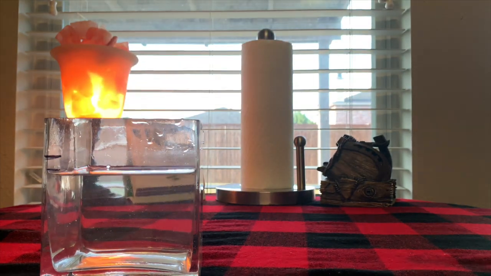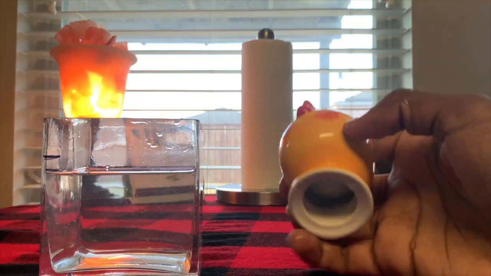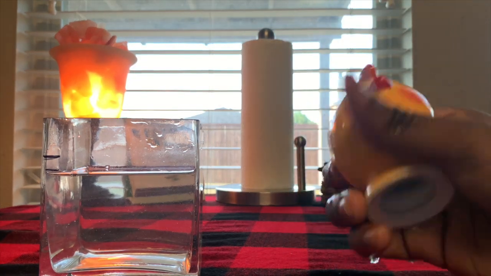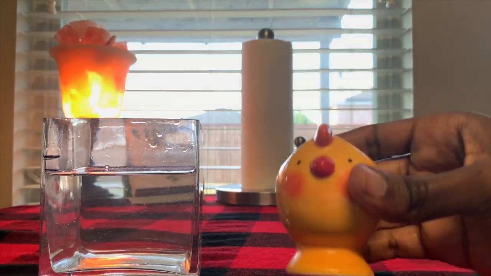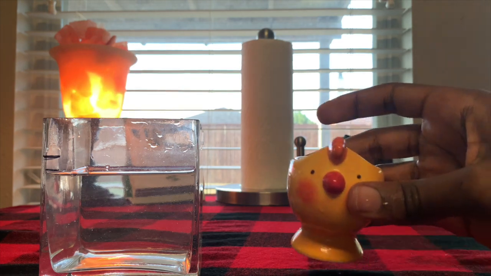And then next, it's non-compressible because the molecules are already so tightly packed together, and yeah, pretty much that's it for solids.